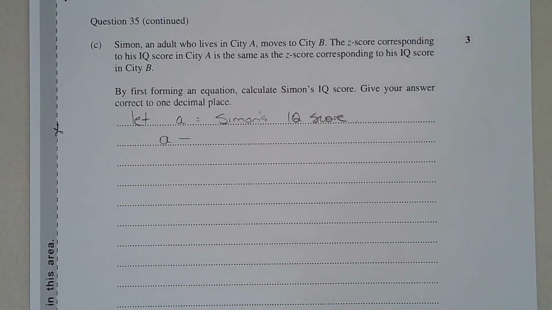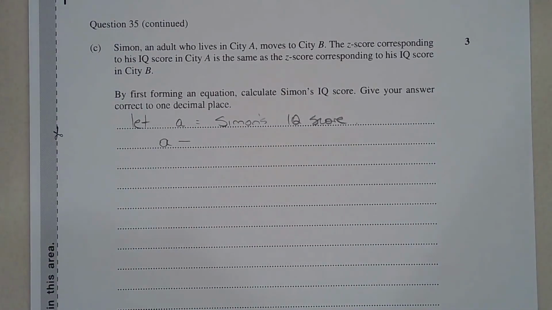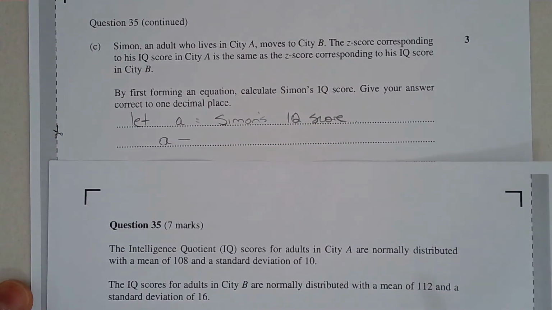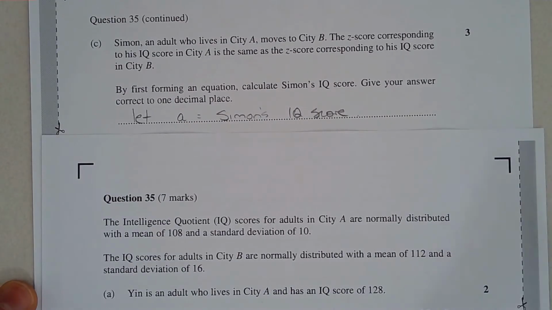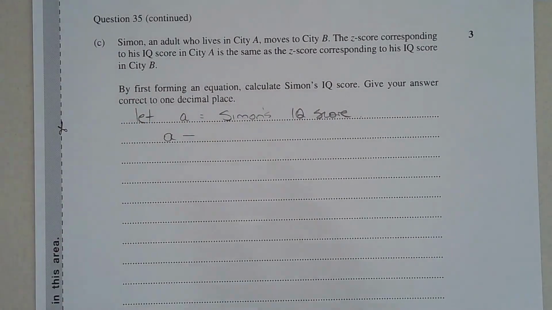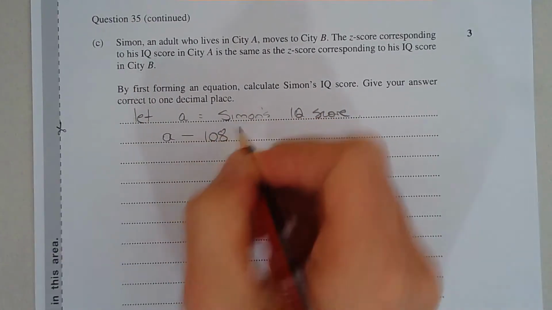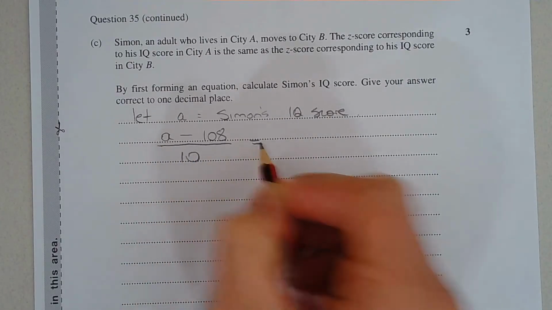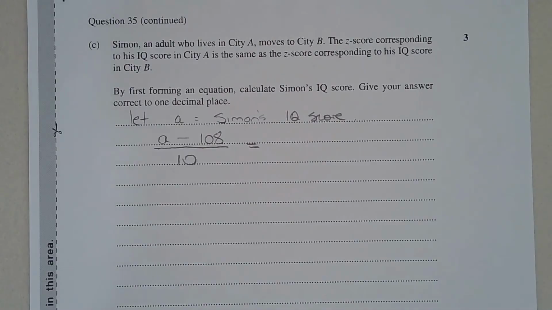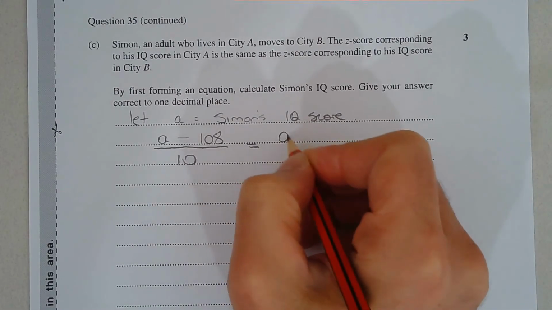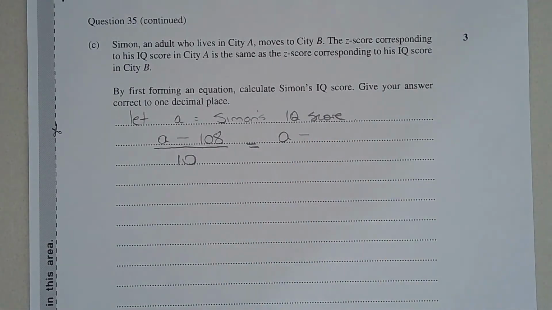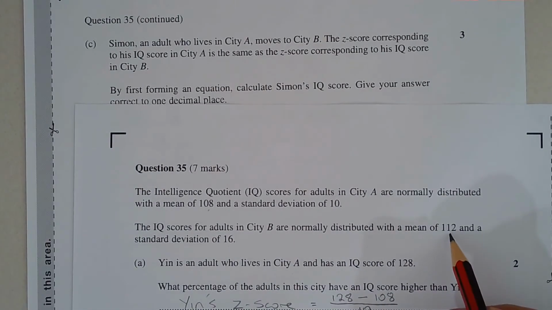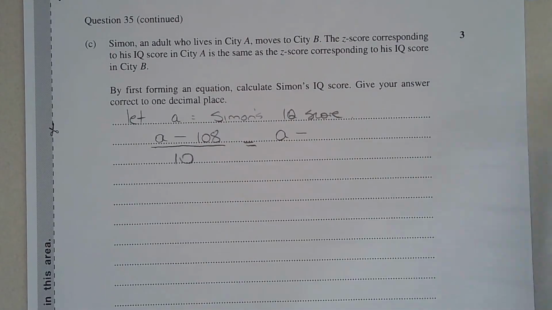Make sure you go back to a previous page if needed. The mean for City A is 108, standard deviation of 10, is equal to his z-score for City B. So A minus, now for City B, 112, standard deviation of 16.